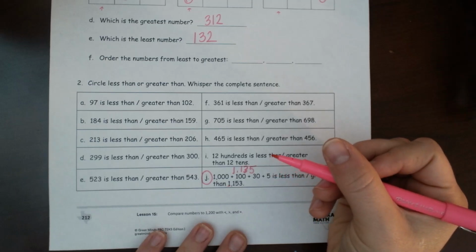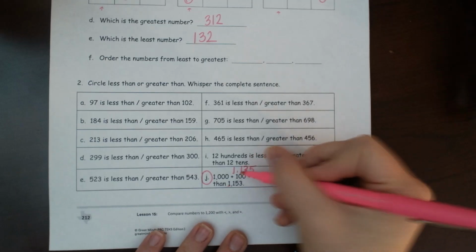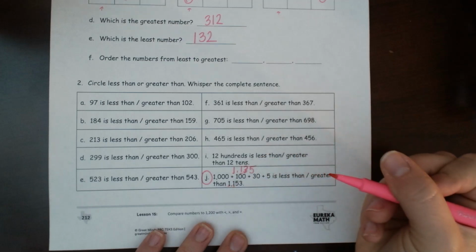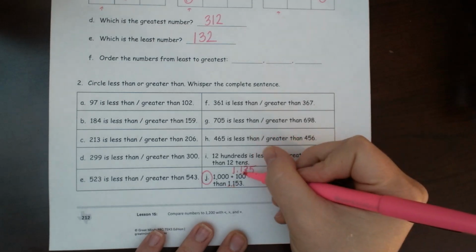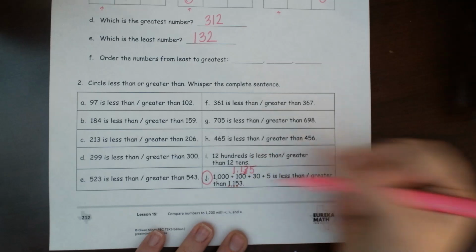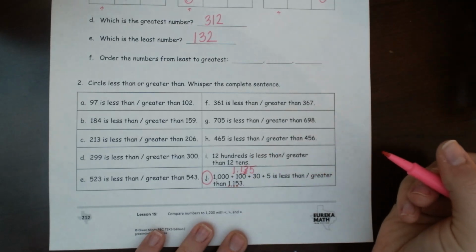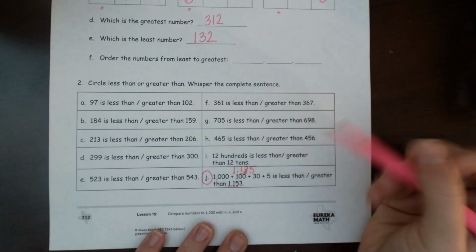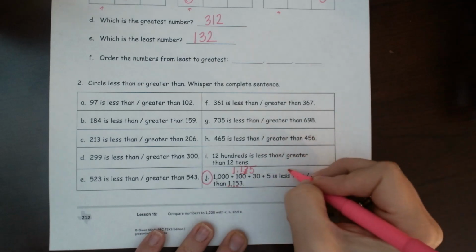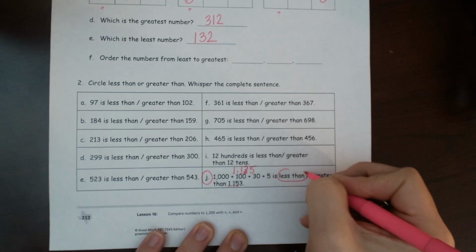That's the same. So now I need to look at my hundreds place. 100, 100. That's the same. So I need to look at my tens place. 3 and 5. Those are different. So that's what I'm going to use to compare. 3 tens is less than 5 tens. So I'm going to circle less than.